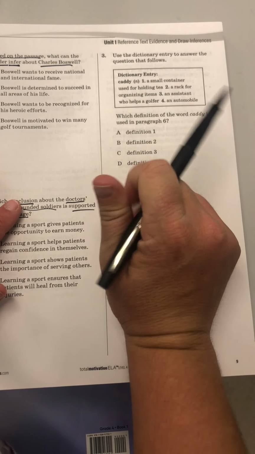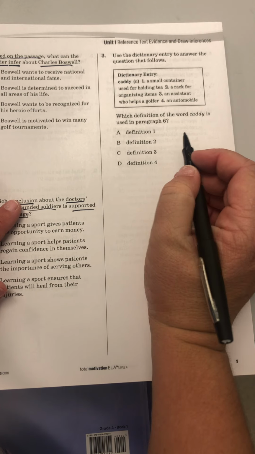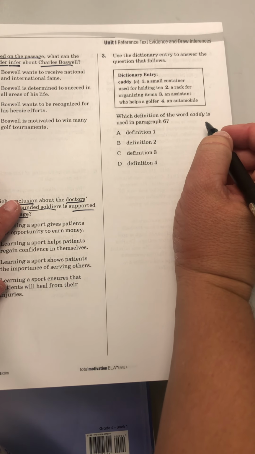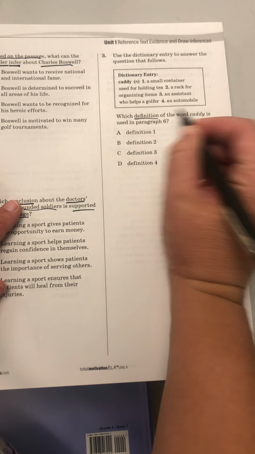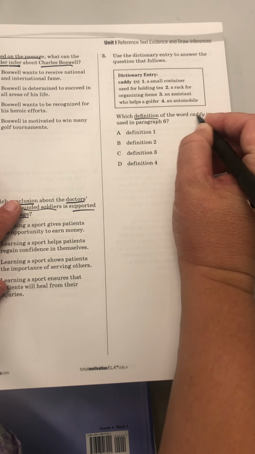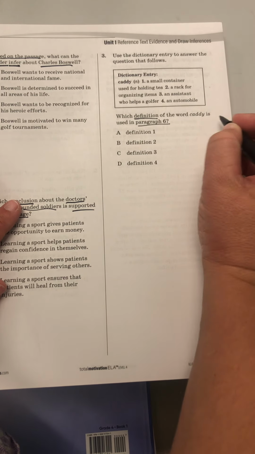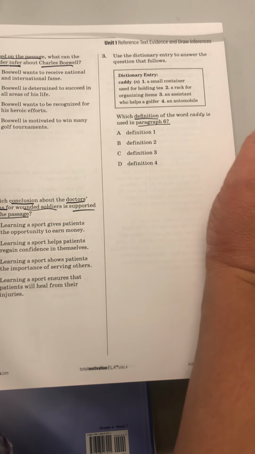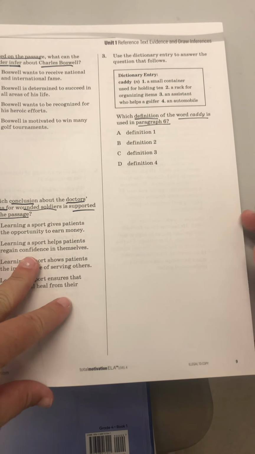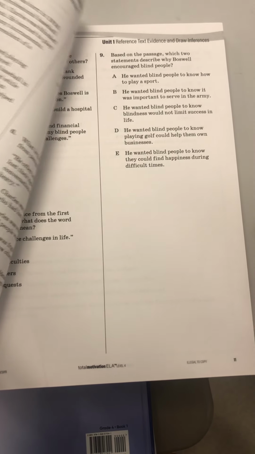So what are my key words? Definition and paragraph 6, and what word are we looking for? Caddy. That's an important word we need to look for.